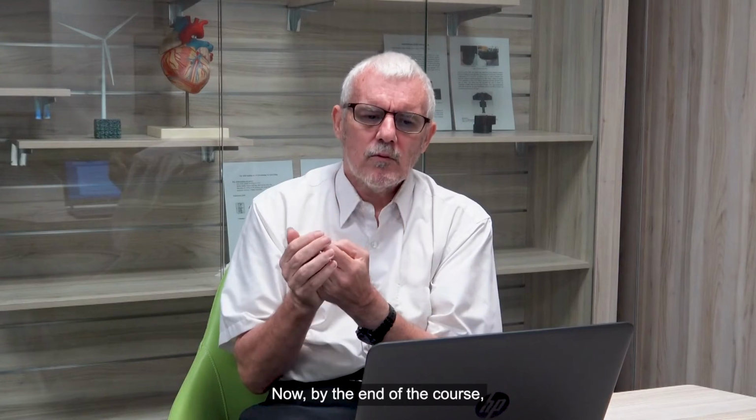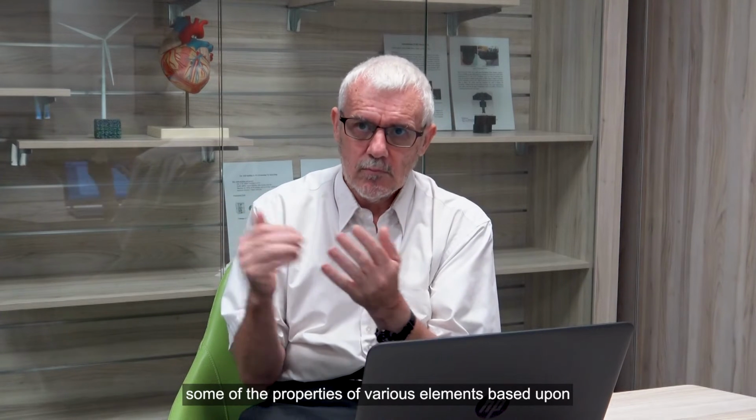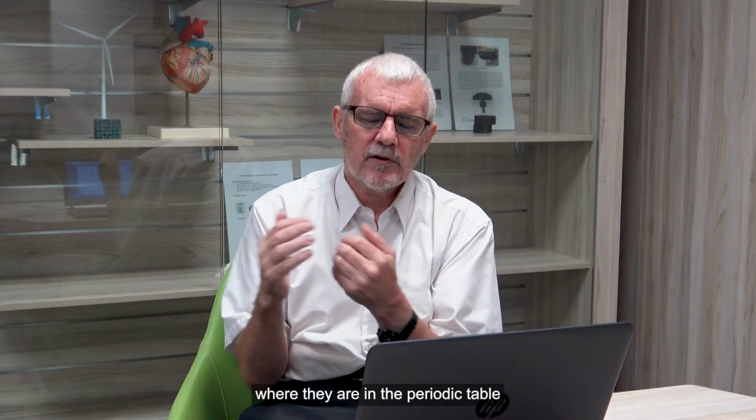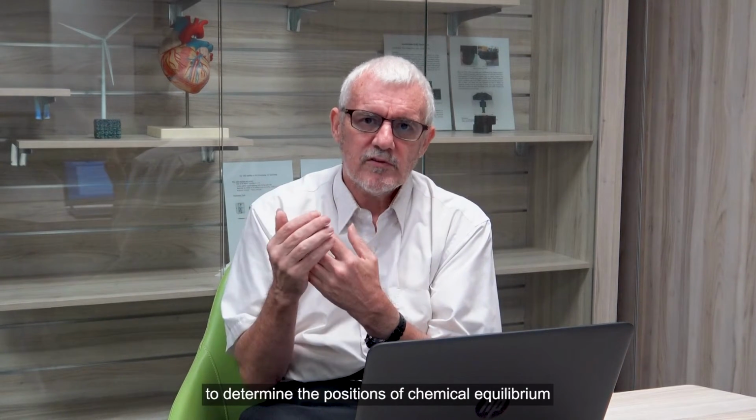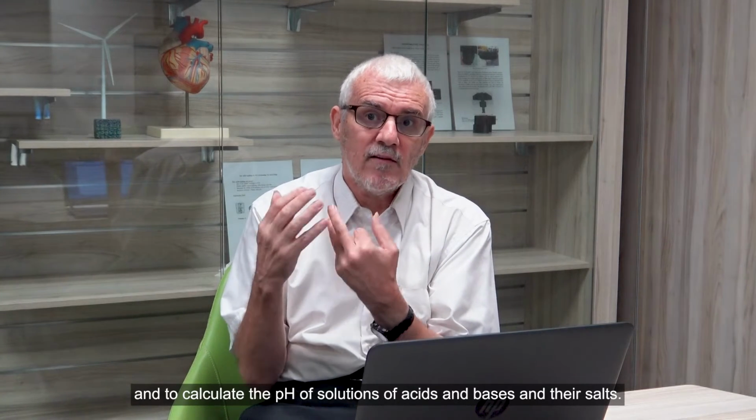Now, by the end of the course, I'd want you to be able to predict some of the properties of the various elements based upon where they are in the periodic table, and also their products, to determine the position of a chemical equilibrium, and to calculate the pH of solutions of acids, bases, and their salts.